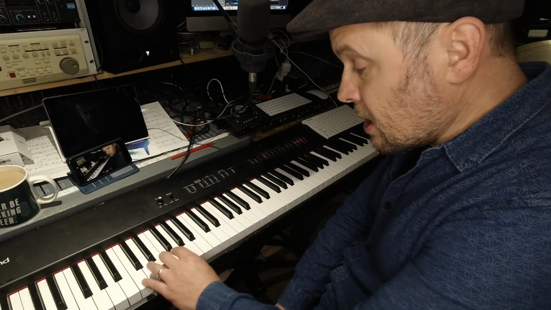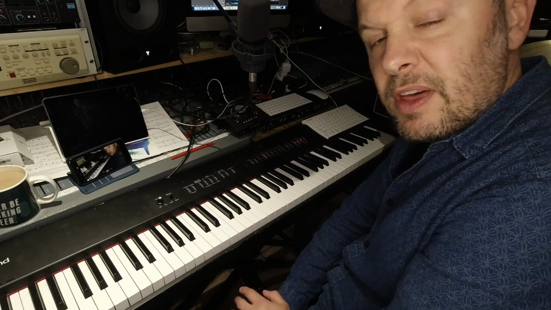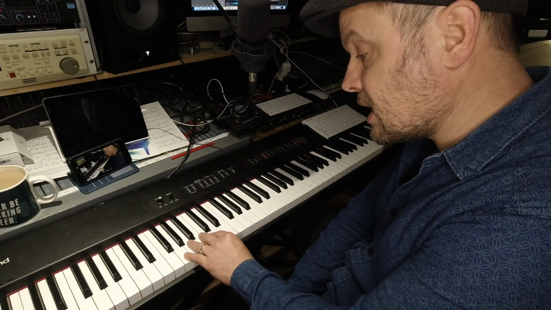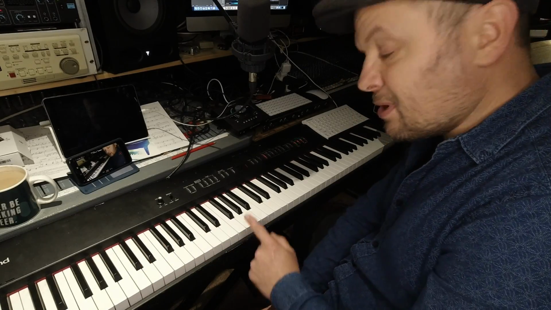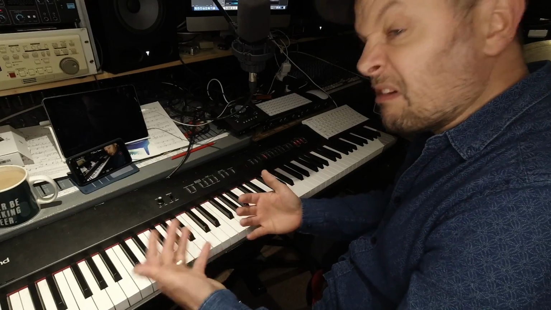Now this will infuriate any Bach scholars, because you weren't allowed to do perfect fifths in parallel, G and D. That was a Bach no-no, but you know, we're dealing with rock and pop here, so it's fine. The rules are there to be broken.